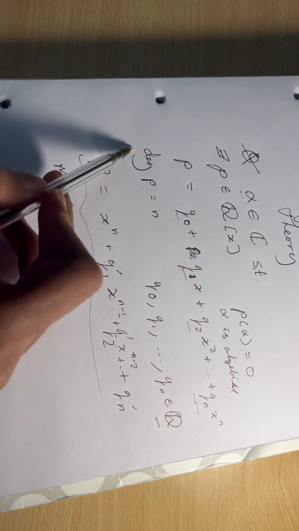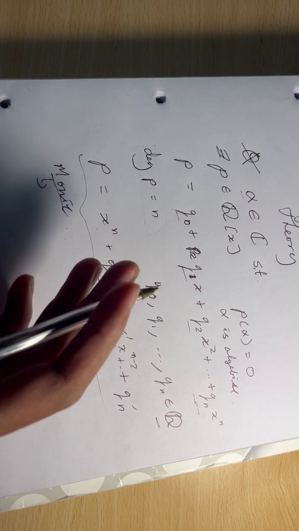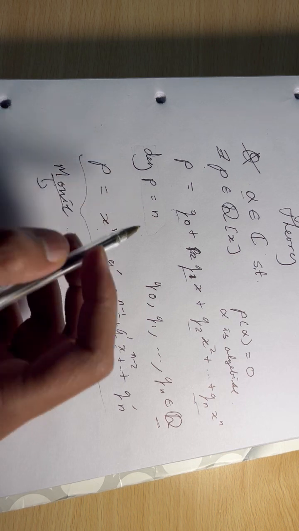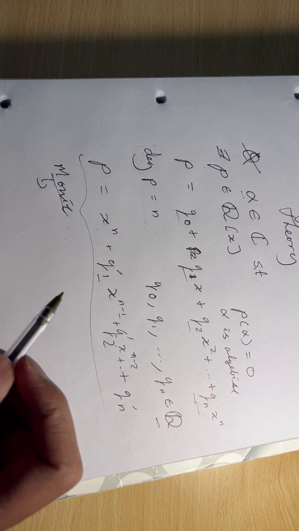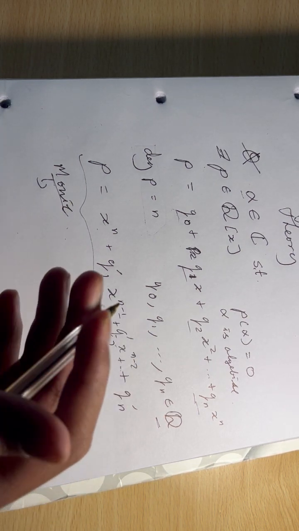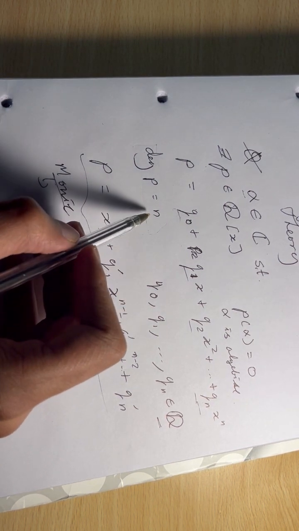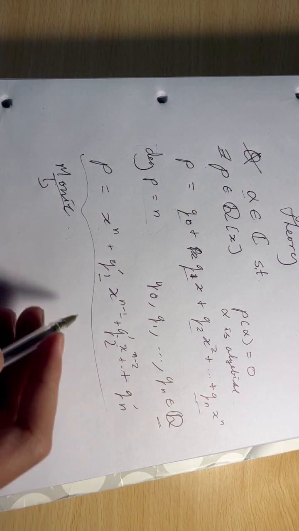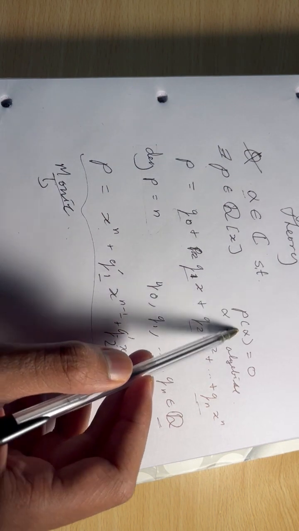We mean smallest in terms of the degree, so we can use the degree to order the polynomials. By the well-ordering principle, there must be a polynomial of lowest degree for which this is true.